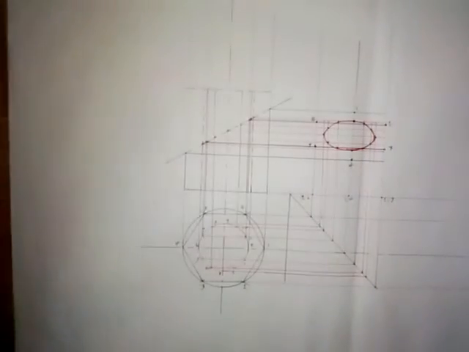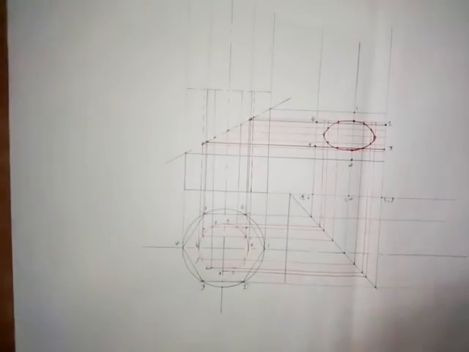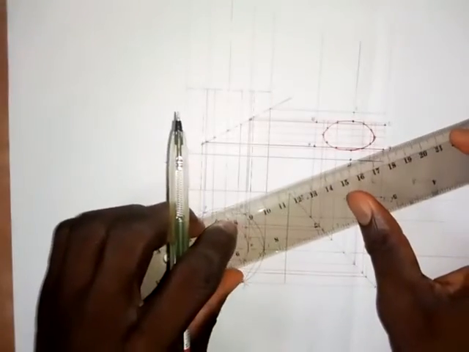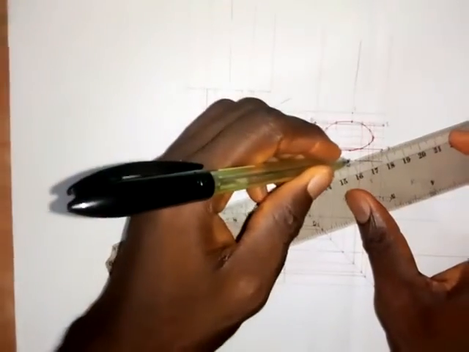Okay, so the next thing I'm going to do is to join them together to form a hexagon.